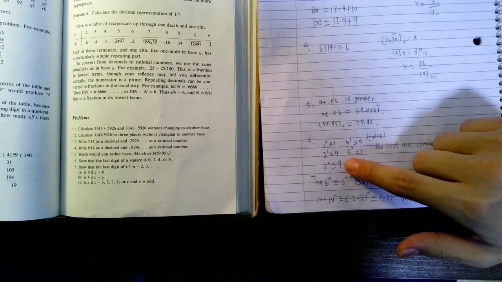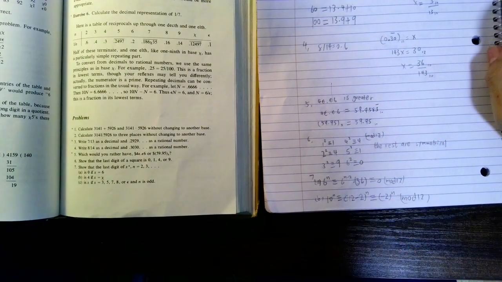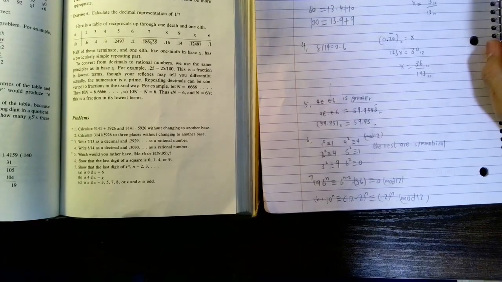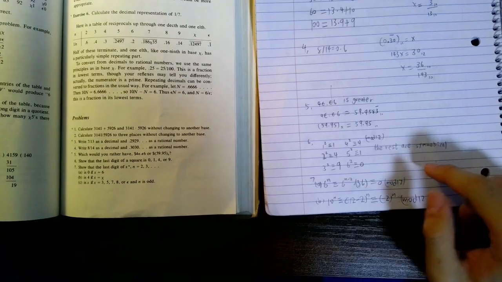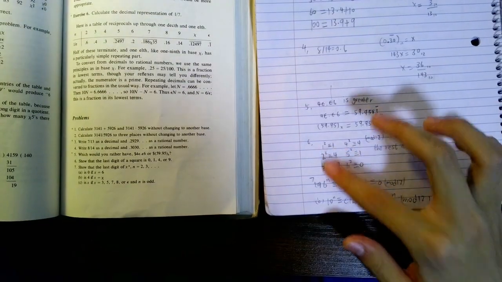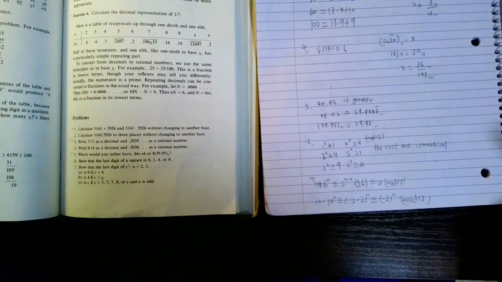0, 1, 4, and 9 are the only possible digits, so that's going to be the only option. And we don't even need to check the rest of the square because we know it's going to be symmetrical to those numbers.